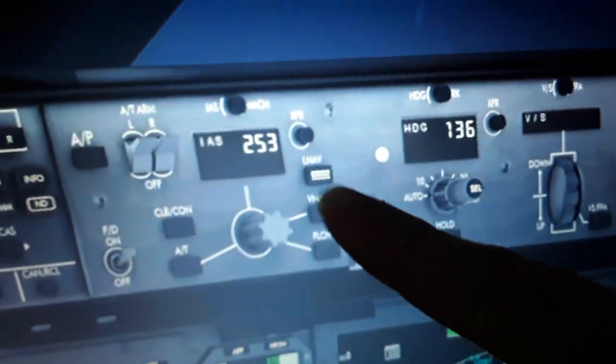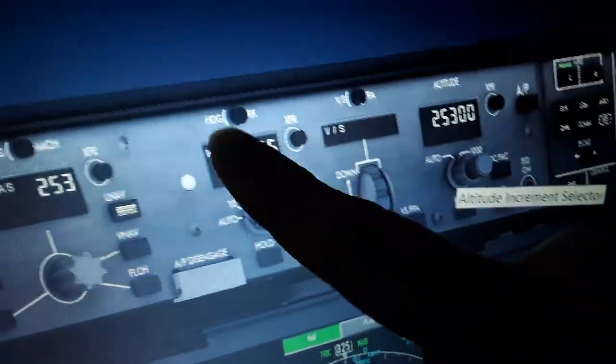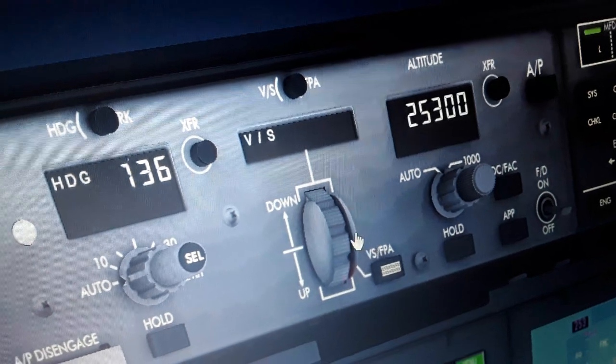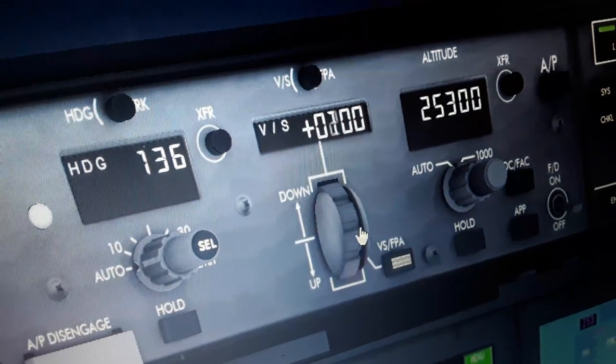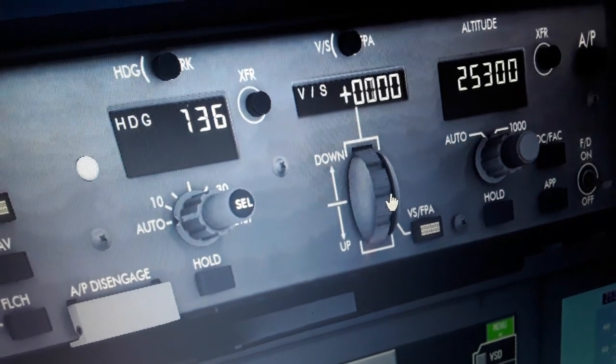And we also have the vertical speed. So this is the airspeed guidance, LNAV, VNAV function, flight level change, climb continuous, auto throttle, heading hold, and vertical rate of climb and descent. Autopilot, flight director, system panel, zeros over here. You can descend like this. Also you can climb the other way like this.